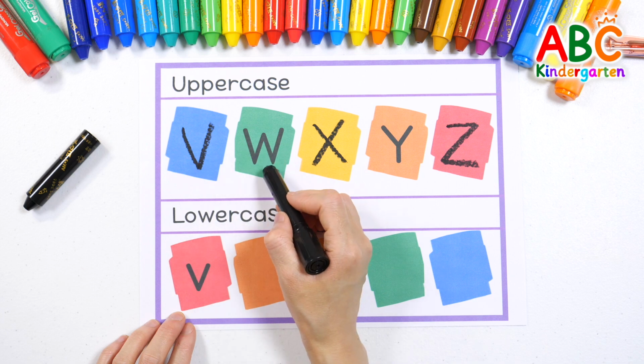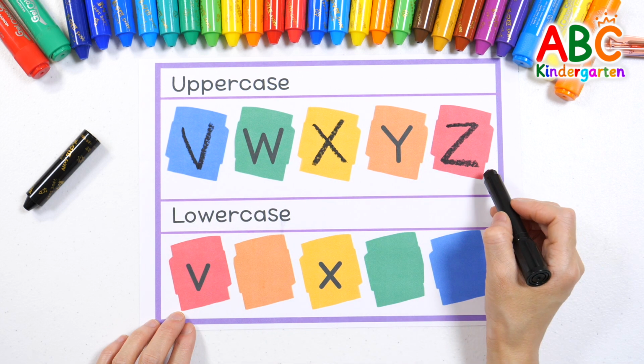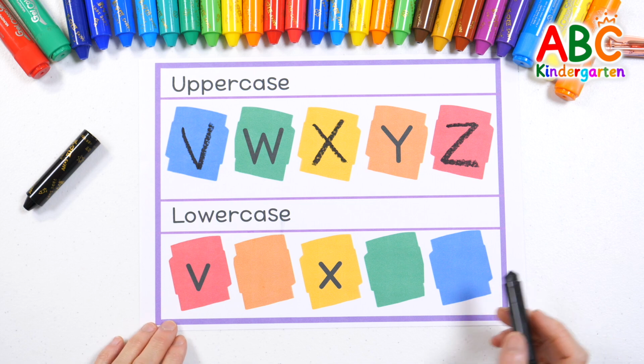Let's point to each one and read the uppercase letters. Uppercase V, W, X, Y, Z. Good job. Let's do the same thing for the lowercase letters.